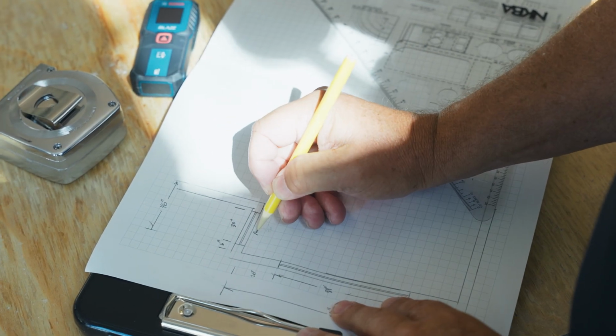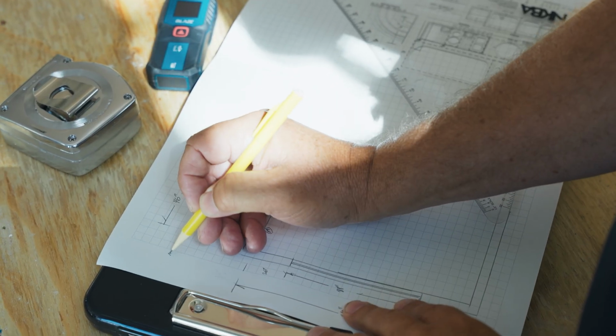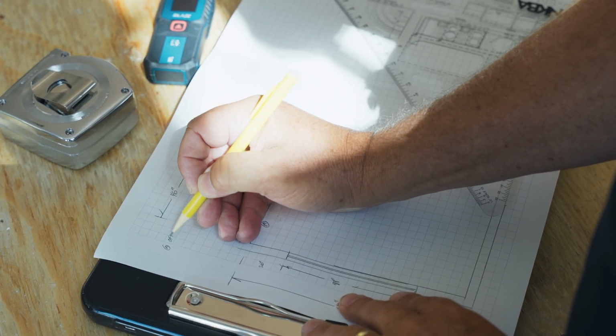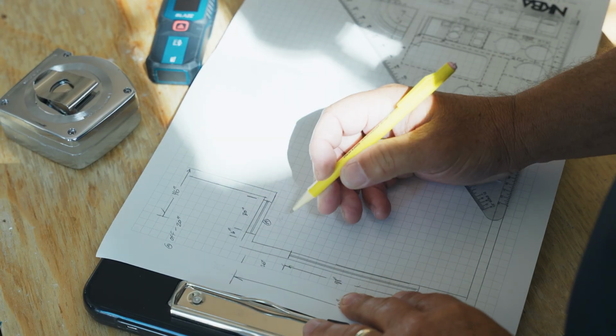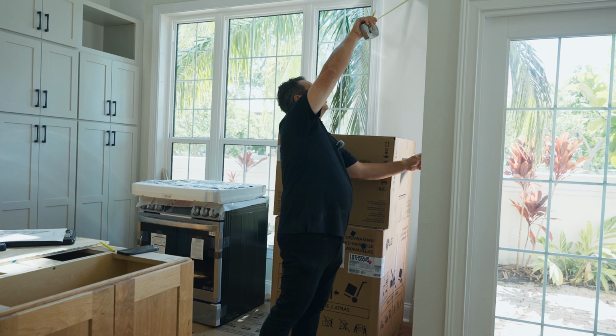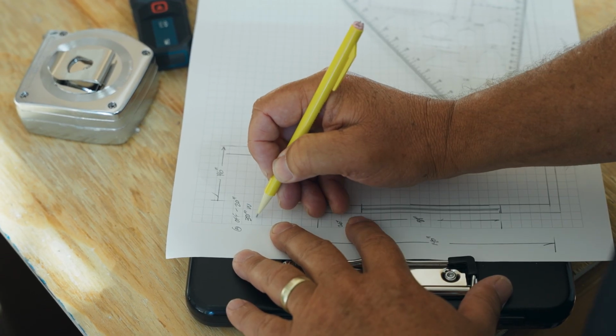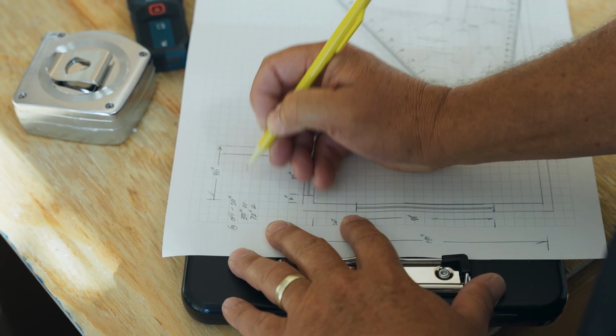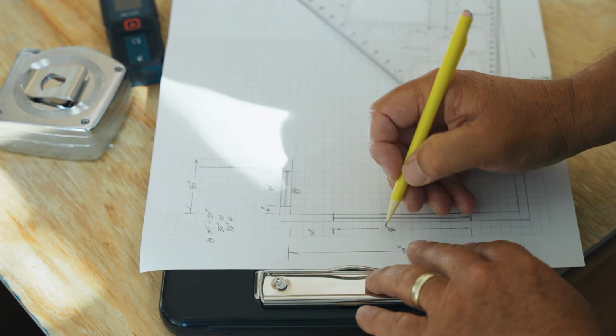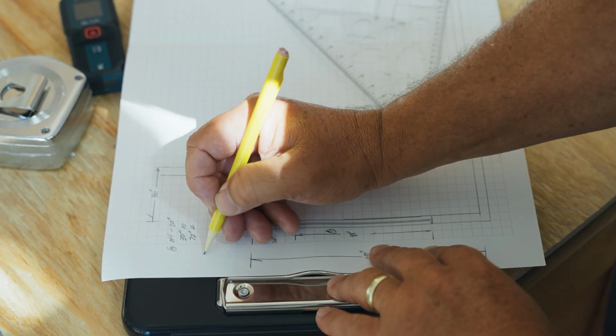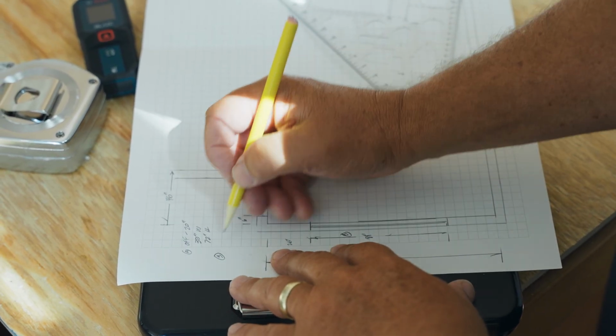Okay, when we're measuring the windows, we want to assign a window like an A, B, C, or a door as an opening. And then we'll list off to the side window A, and we can put all the measurements of the window on there, the width, the height, and also how far off the floor it is. Okay, so here we have the width of the window and the height of the window, and that's all window A. And then we just keep assigning different letters to each one.